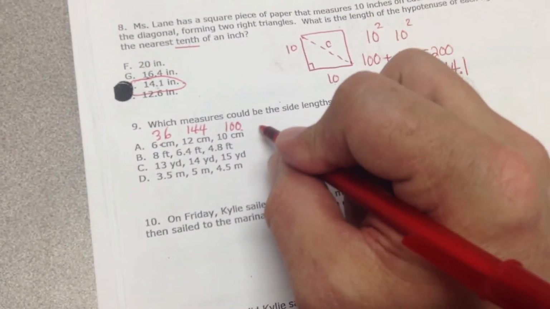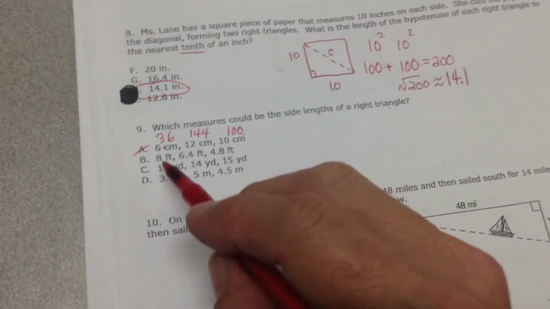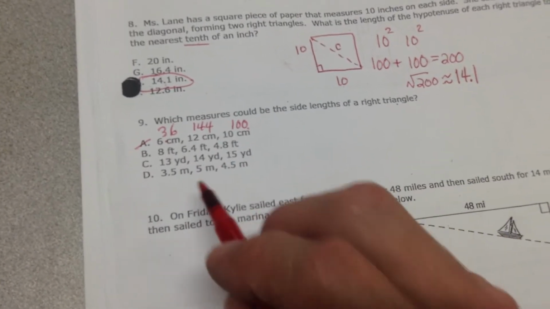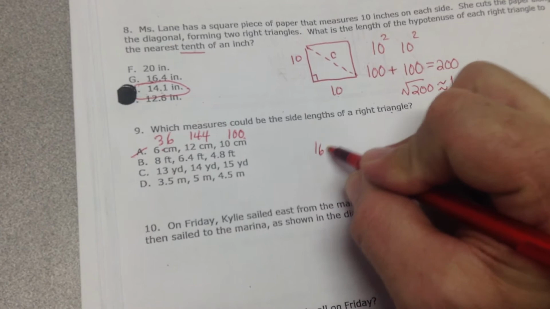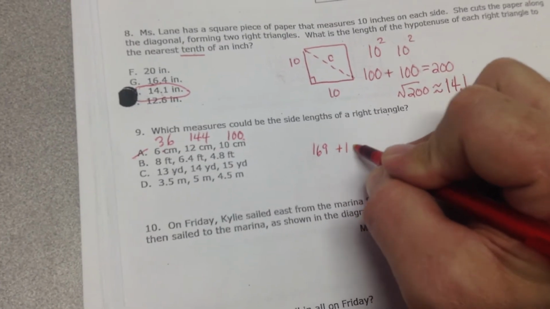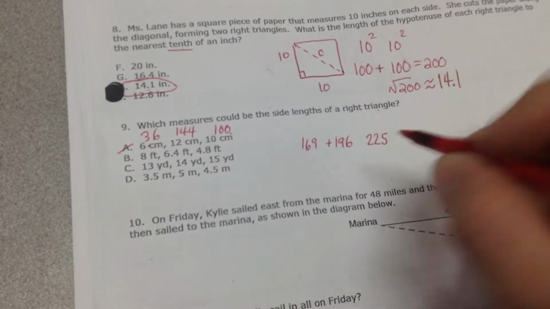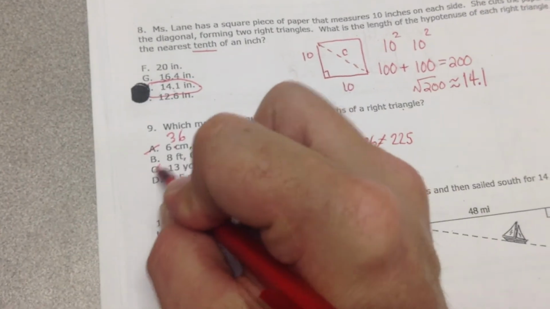It's 136. It has to be exact, so it's not that one. Now, since this one has decimals in it, for now I'm going to skip it. I'll go back to it if I have to do it, but I'm going to skip that one. Let's do this one here. 13 squared is 169, 14 squared is 196, 15 squared is 225, and you should see there's no way that those 2 add up to that one, so it's not this one.